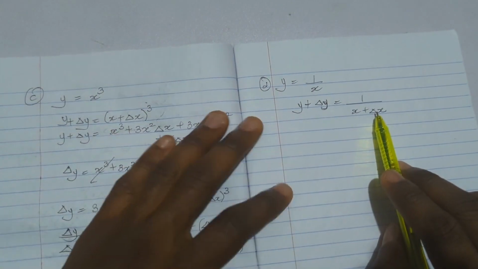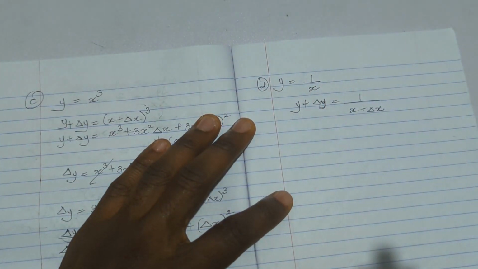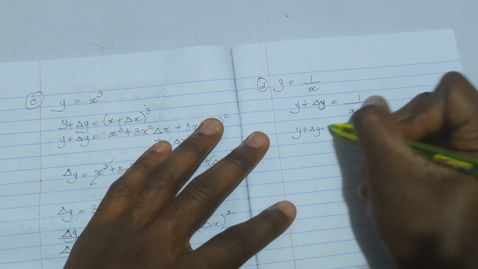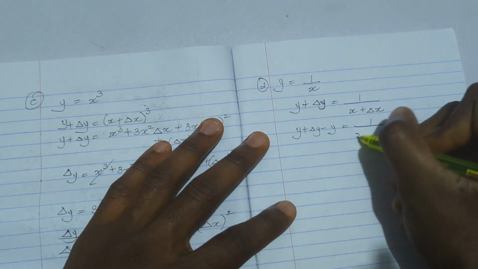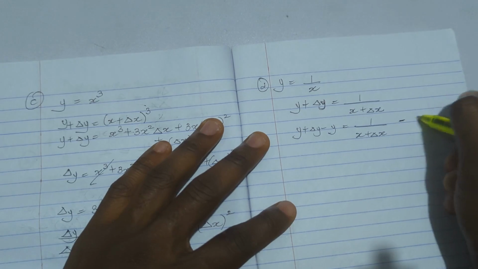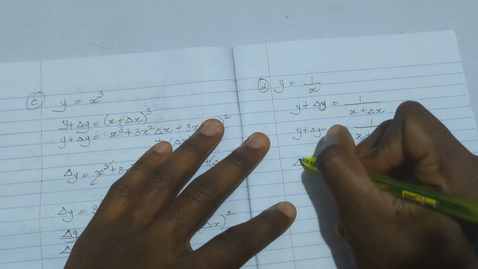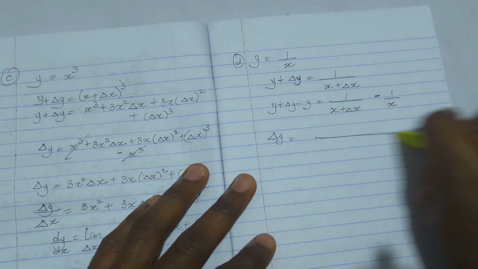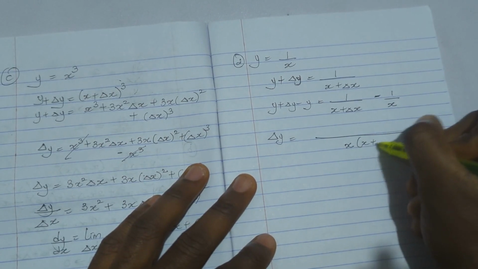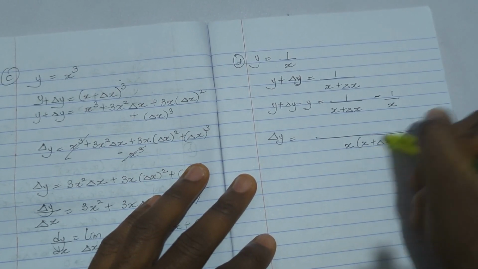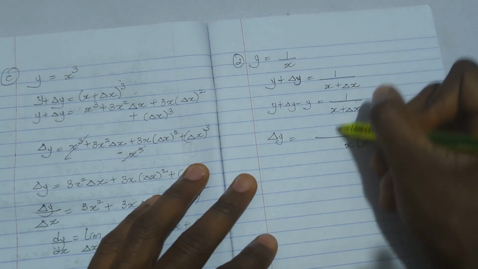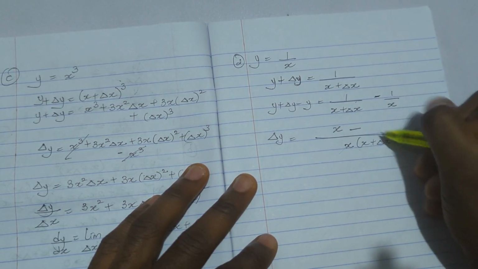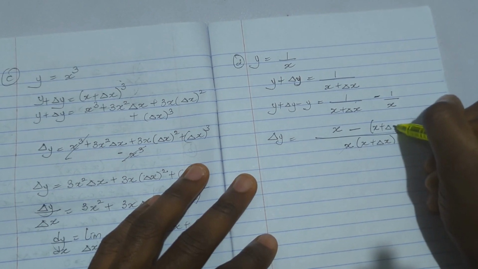So what do we do on? We go on to subtract the original function from there. So y plus delta y minus y is equal to 1 over x plus delta x minus 1 over x. So on the left side we are left with delta y. So here we have two fractions which we need to subtract. The LCM is x open bracket x plus delta x. So this cancels this, we're left with x. x multiplied by 1 is x, minus x cancels x, and we're left with x plus delta x, which we leave in a bracket, x plus delta x.